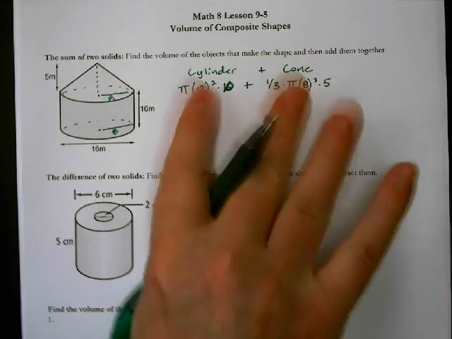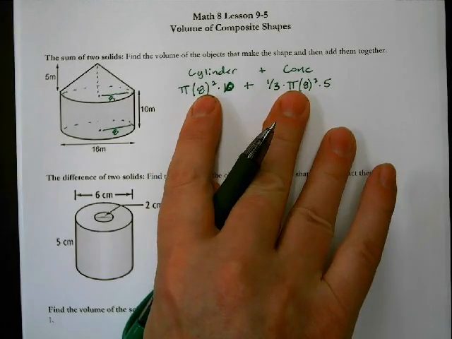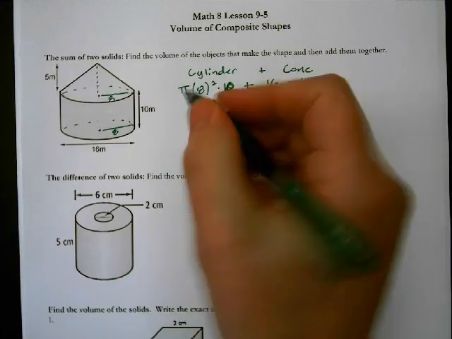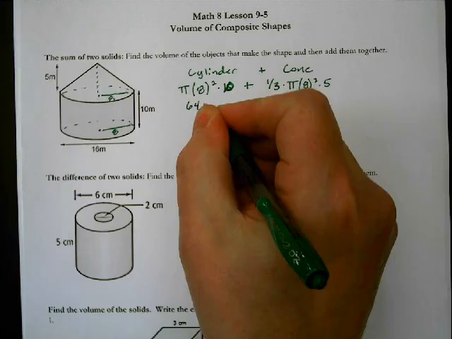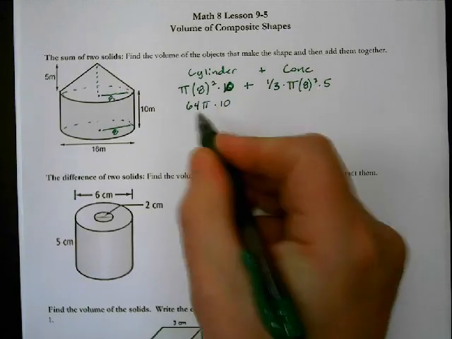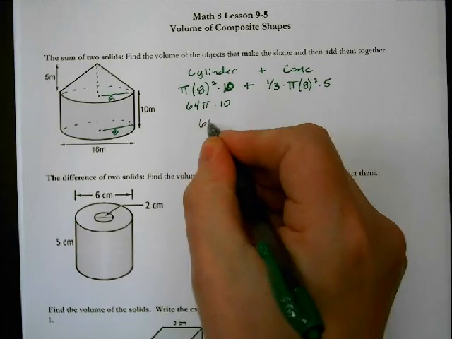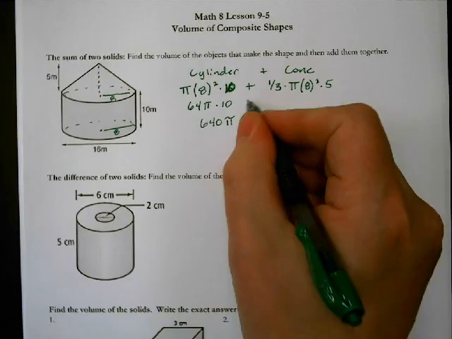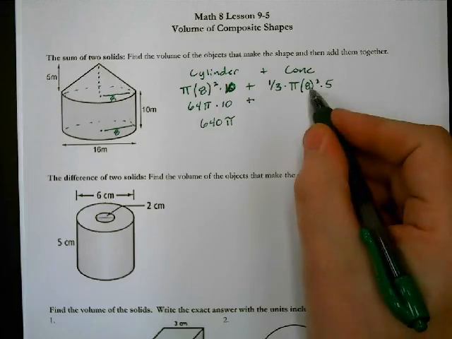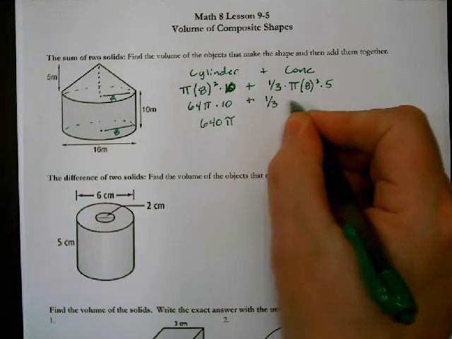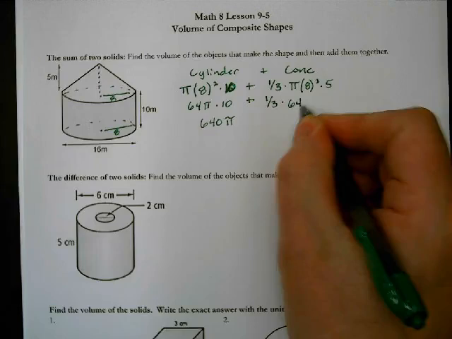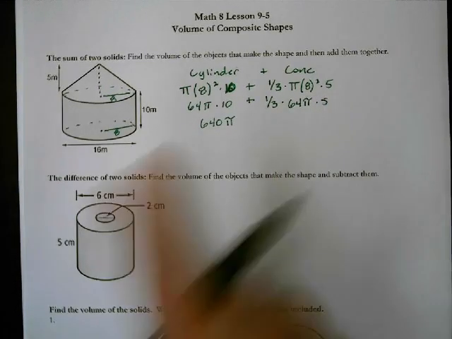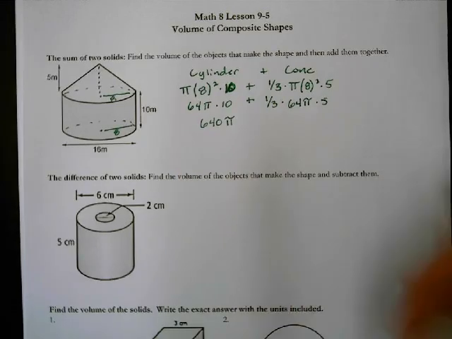All right, so I'm just going to find the two volumes of the cylinder and the cone, and then add them together. So 8 squared, that's 64. 64 times 10, 640. So I've got 640 pi. For the other one, I've got 64 pi, that's the base area, and I'm going to multiply by 5, which would be half of this one, so that's going to be 320.